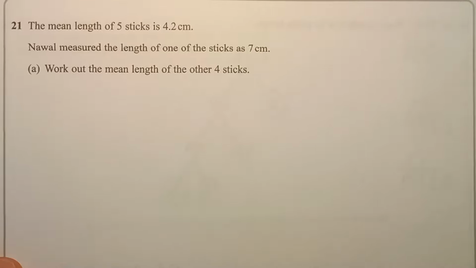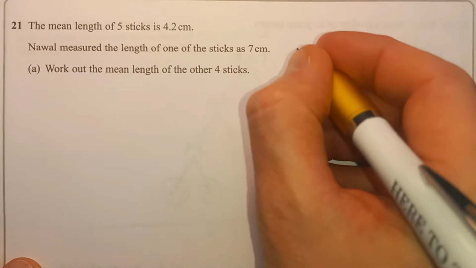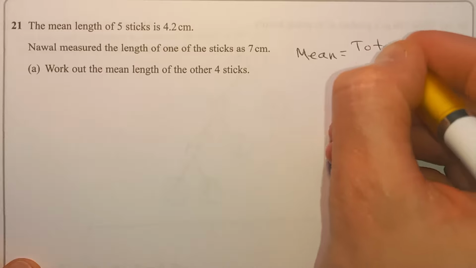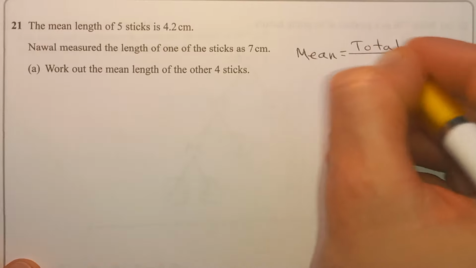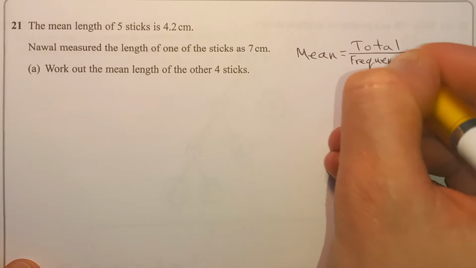Question 1. The mean length of 5 sticks is 4.2 centimetres. Now I'll measure the length of one of the sticks as 7 centimetres. Work out the mean length of the other 4 sticks. Well, the mean is calculated as the total divided by the frequency.